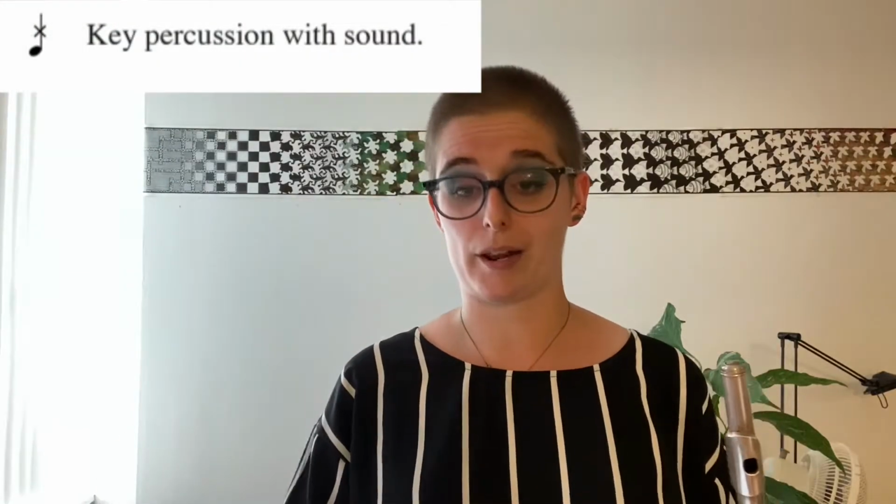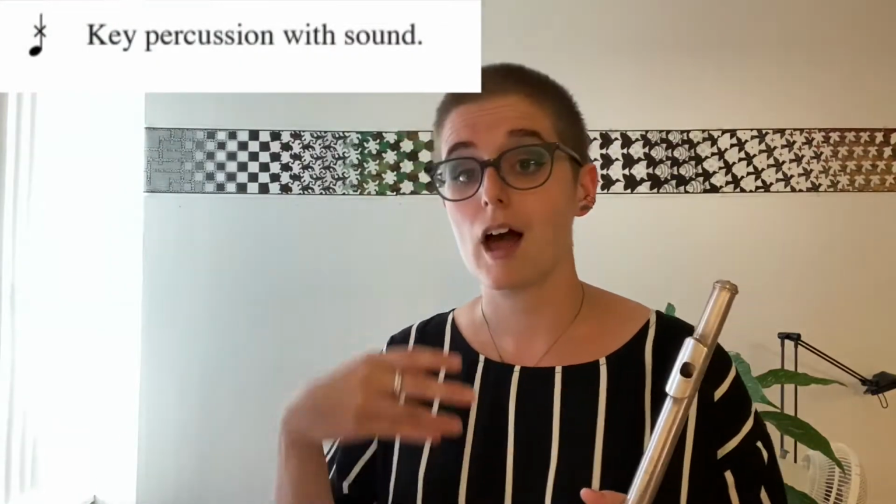Notation-wise, I think there's a gold standard. I know that some people don't agree with me, but for me, an X note head is key click with no pitch, and an X on the stem of a regular note head is key click with pitch. For me, these are the golden standard. And that's really what I prefer to see.